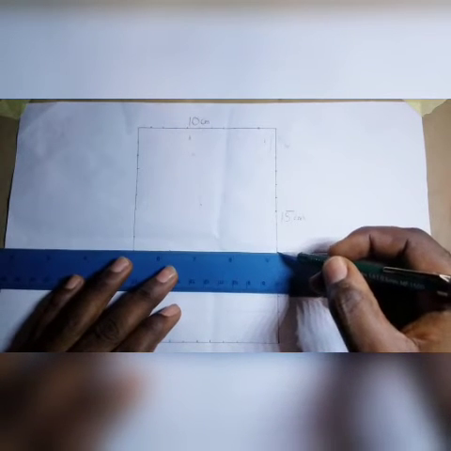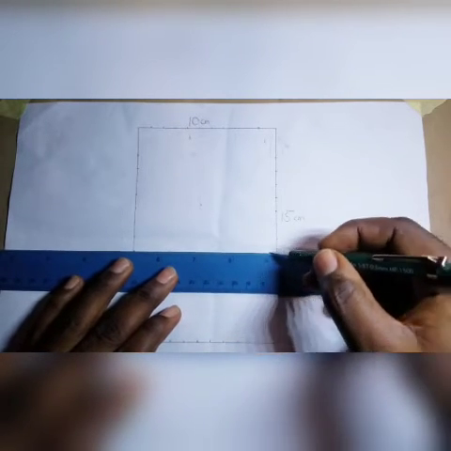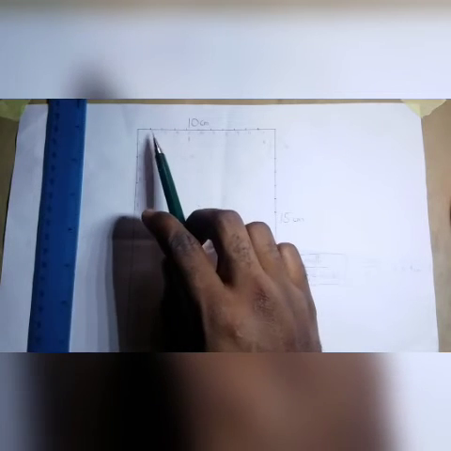I'm going to skip this process to save time. As you can see, I'm through with the grading. I numbered them to avoid confusion, because if you're a beginner at this, you might get confused.